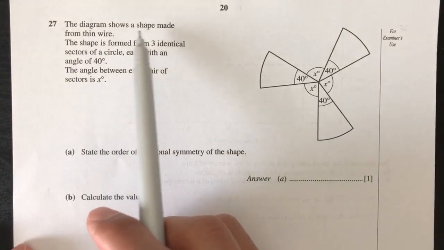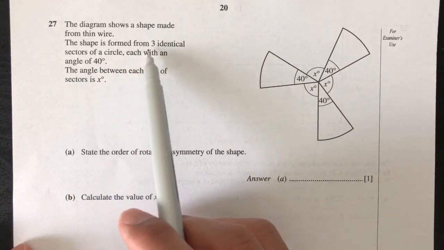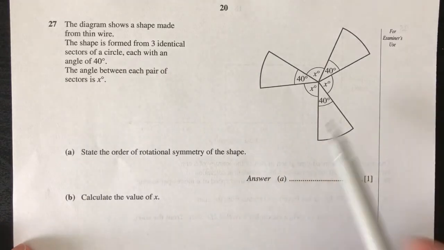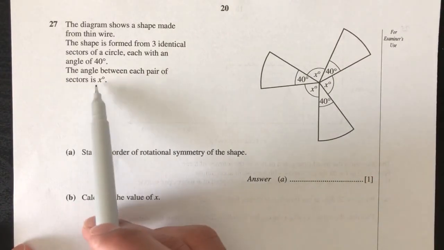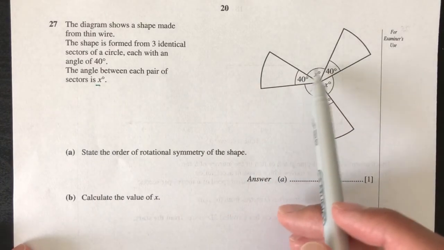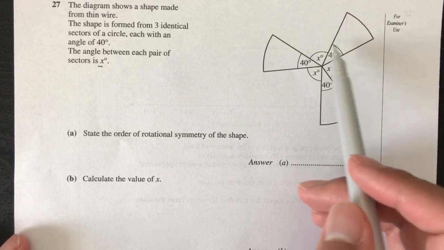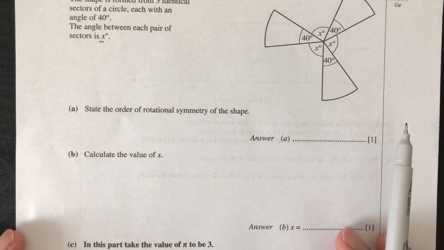The diagram shows a shape made from thin wire. The shape is formed from 3 identical sectors of a circle, each with an angle of 40 degrees. And the angle in between each pair is x degrees. As you can see, this is x and this is 40. So the first thing we notice is that what is the sum of all this? It will be 360. Okay, that's the first thing we notice.